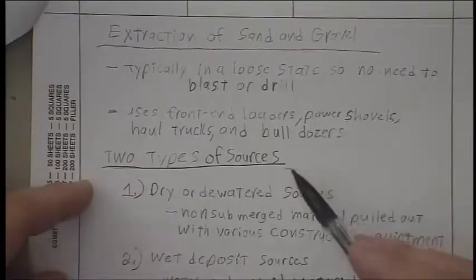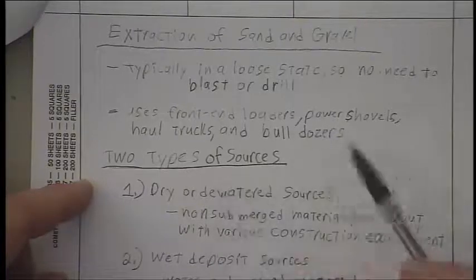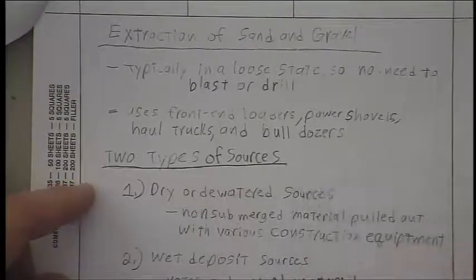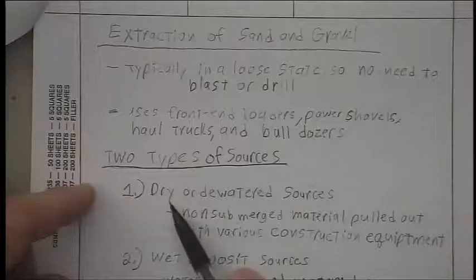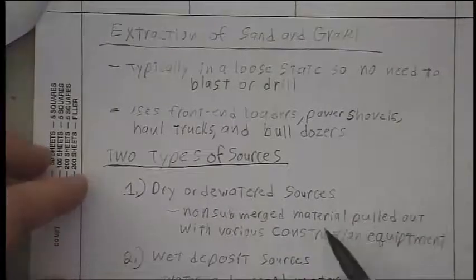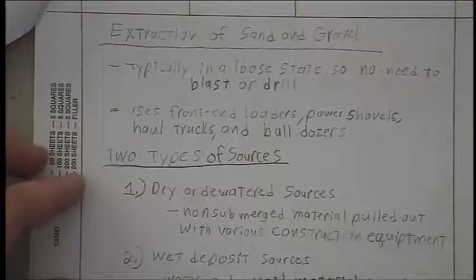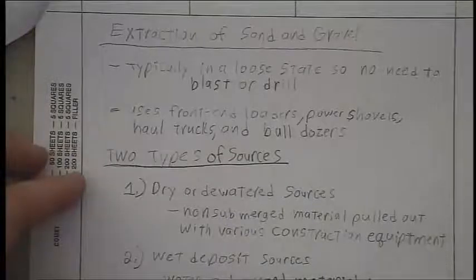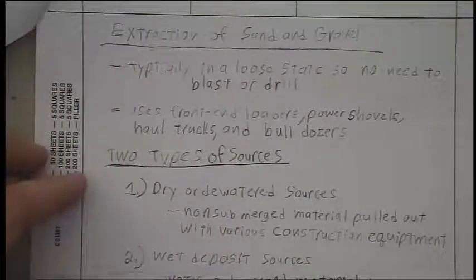There are really two types of sources in general. You have dry or dewatered sources, where your material is not submerged in water, and wet deposit sources, where it is submerged in water.